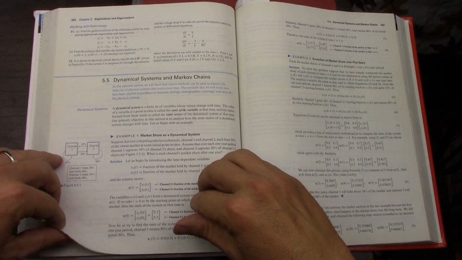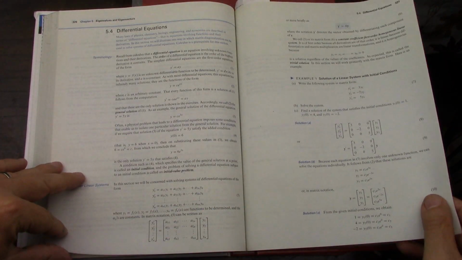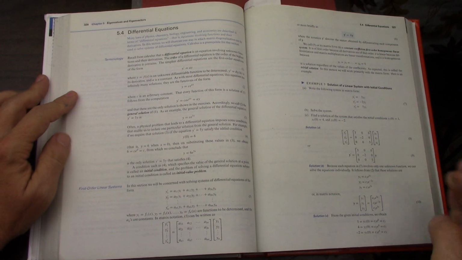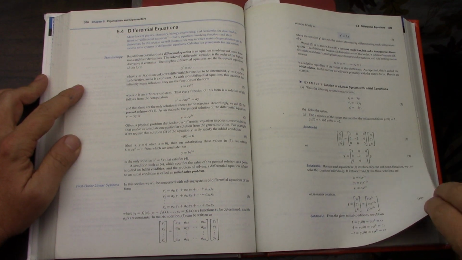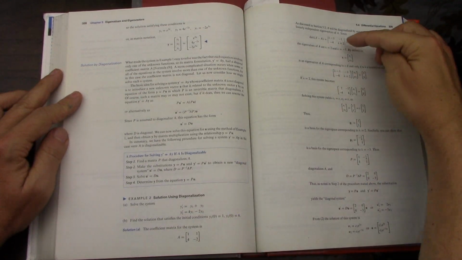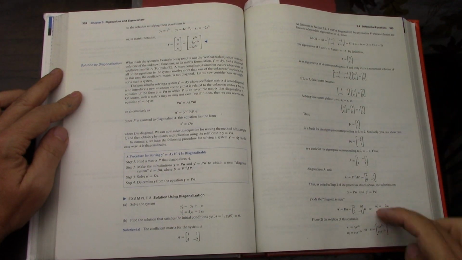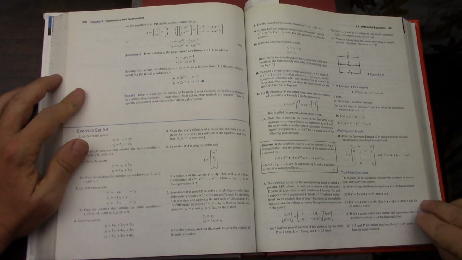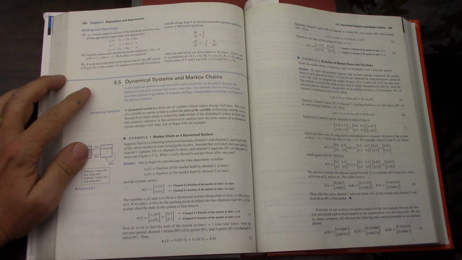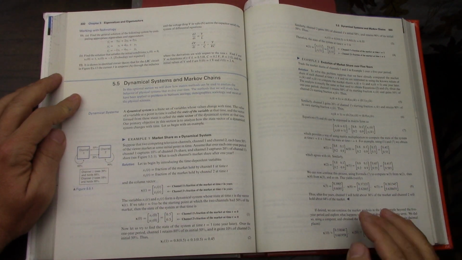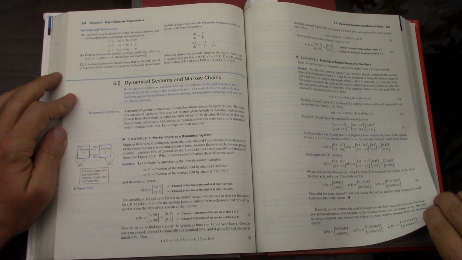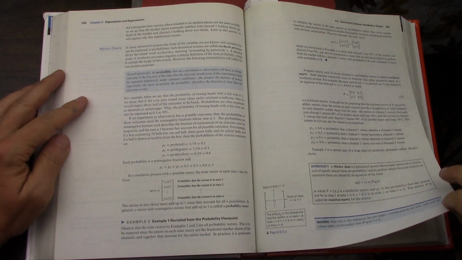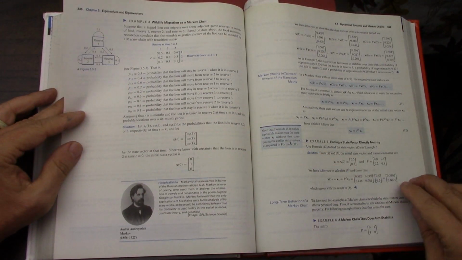So the first one was differential equations. I only did the basics. It had an example, and I worked on a couple of the problems that were the same as the example. Then moved on. Then in the case of Markov chains, which I think are very interesting, I also did the same thing. I did a few examples.